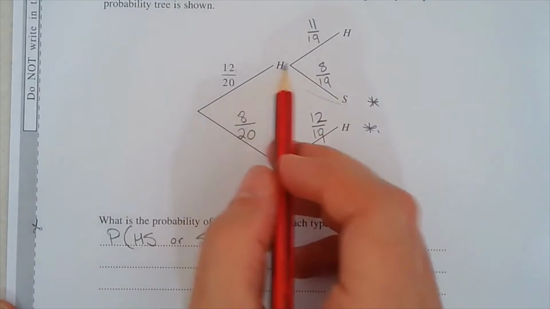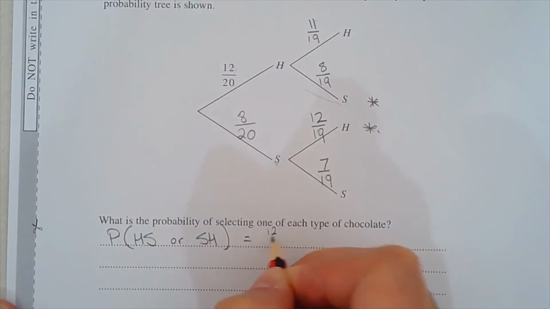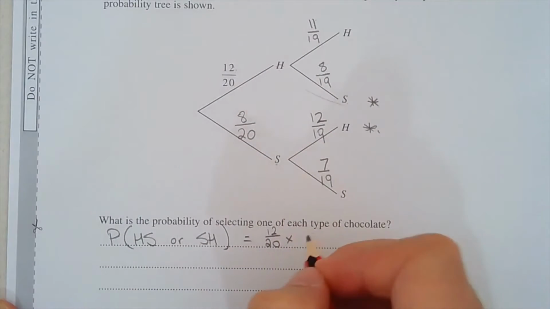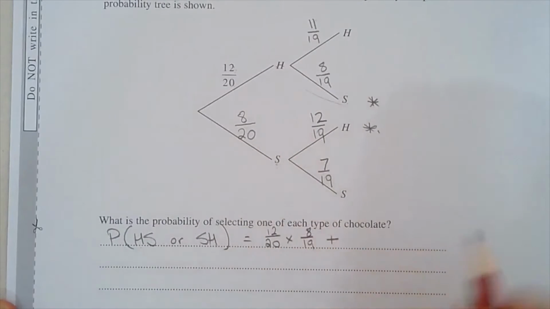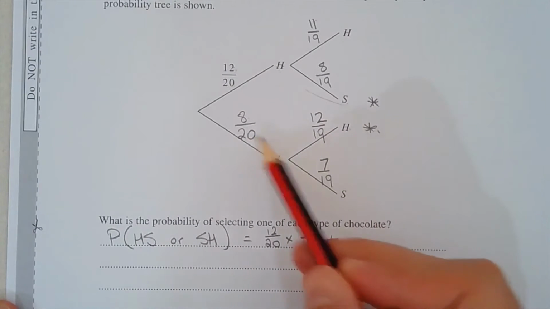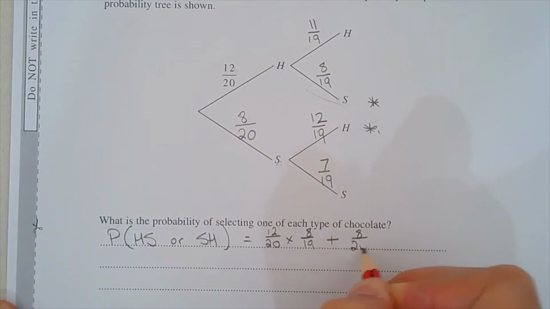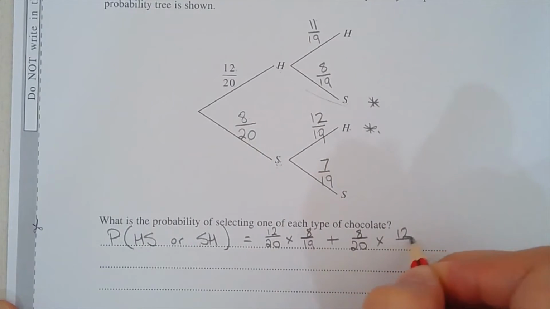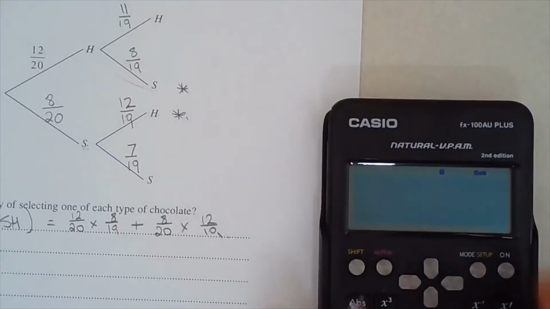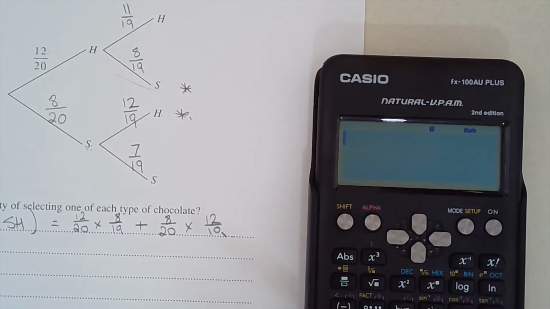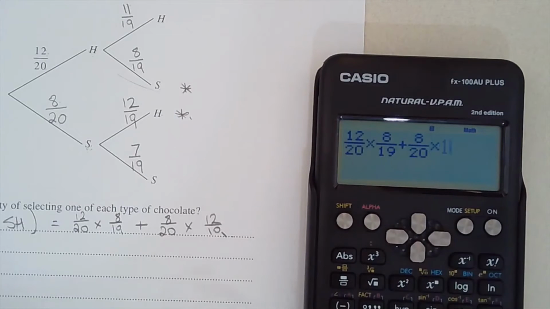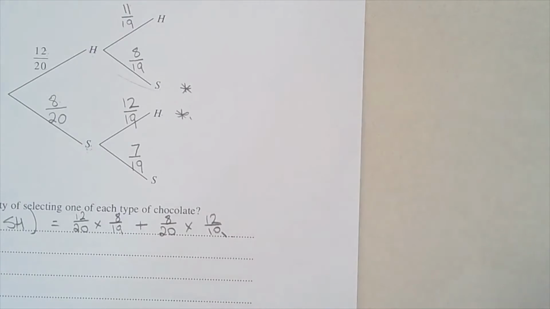So we'll do the HS first, so that's going to be 12 over 20 multiplied by 8 over 19 plus SH. So 8 over 20 multiplied by 12 over 19. Okay, so let's evaluate that and see what we come up with. 12 on 20 multiplied by 8 over 19 plus 8 on 20 multiplied by 12 over 19. And we get 48 over 95.